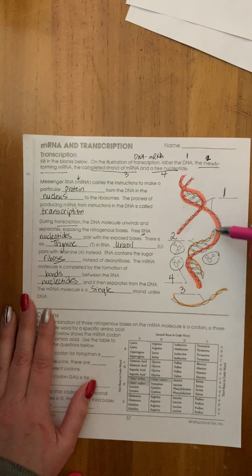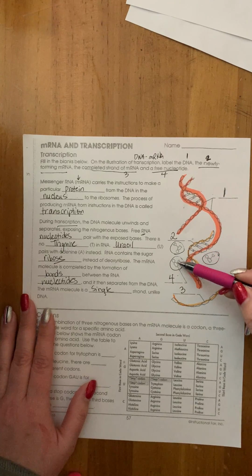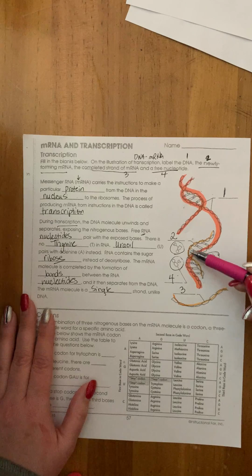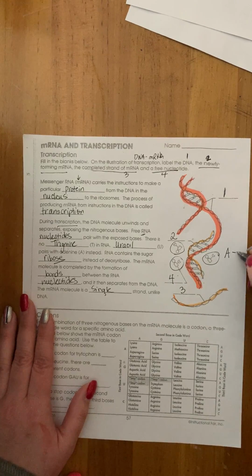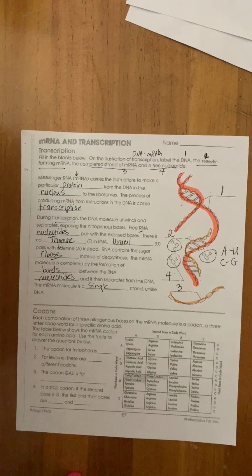So we unzip the DNA, and the free-floating nucleotides, where this sugar is now ribose, will come in and pair up. Remember, apples are not in the tree anymore, they're under the tree, and the car's still in the garage. Okay? All right, so that's called transcription. It's pretty easy. It's the same way we do DNA replication. Instead, it's RNA, and instead of thymine, we have uracil.